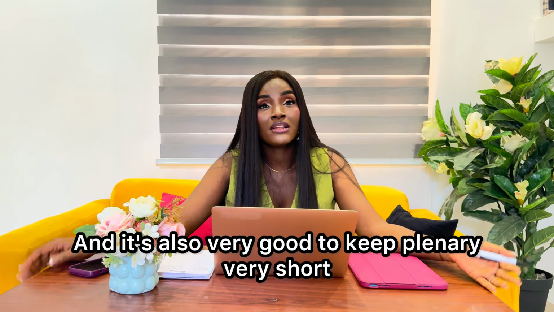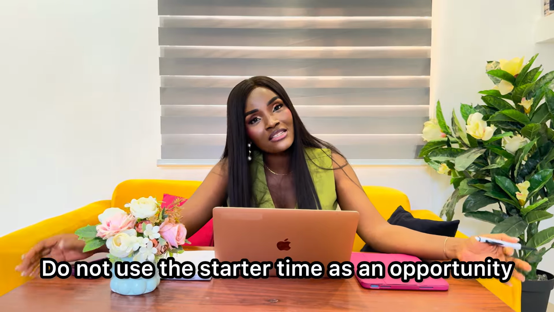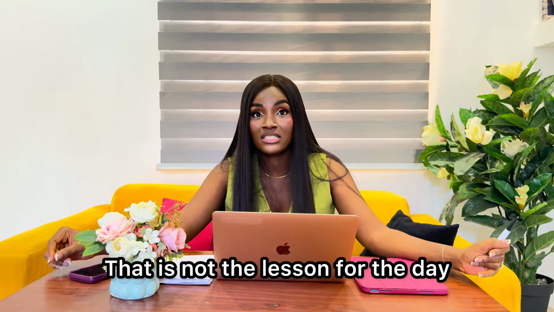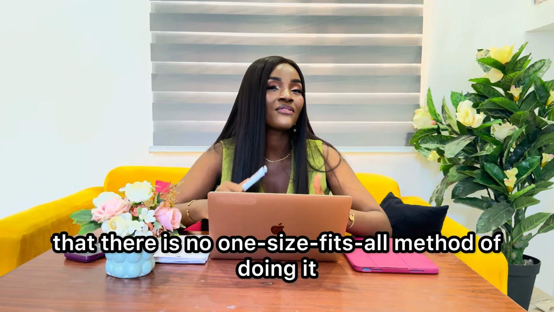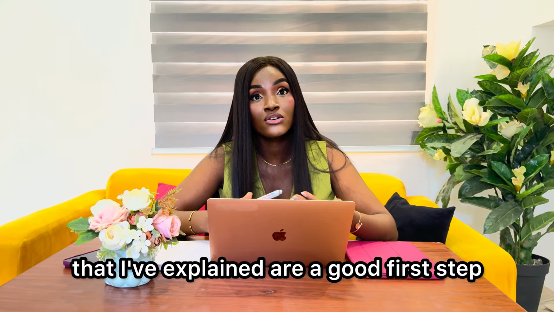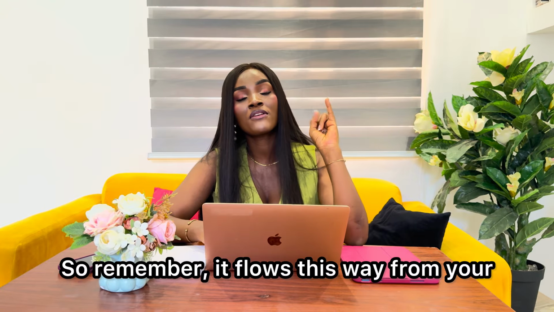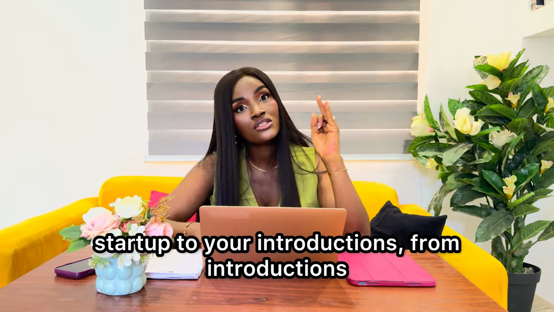Also very good to keep plenary very short, just like your starter. Do not use the starter time as an opportunity to start teaching a fresh idea. If a child doesn't get it, then they don't get it, right? That is not the lesson for the day. The thing about planning, designing, and delivering an impactful lesson is that there is no one size fits all method of doing it. However, these structures that I've explained are a good first step to guide every beginner to start. So remember, it flows this way from your starter to your introductions.